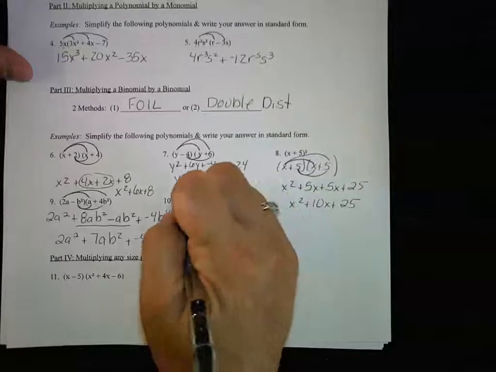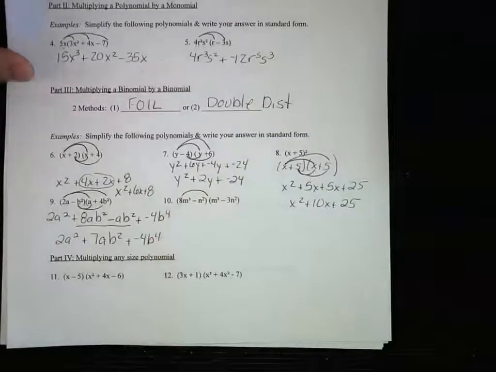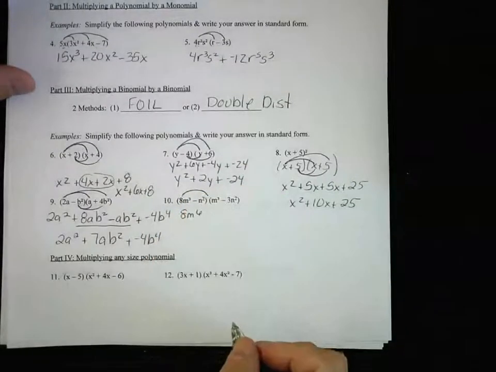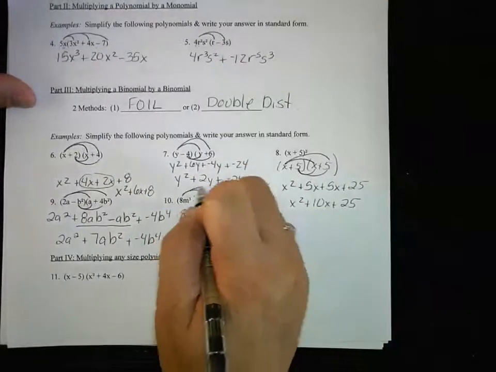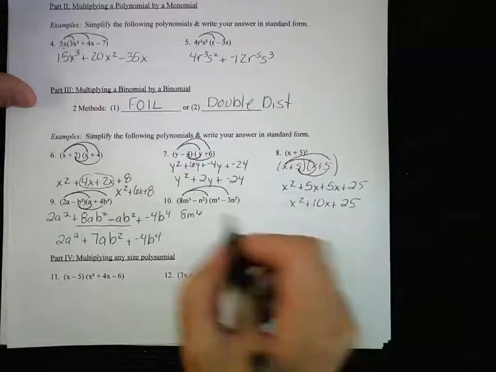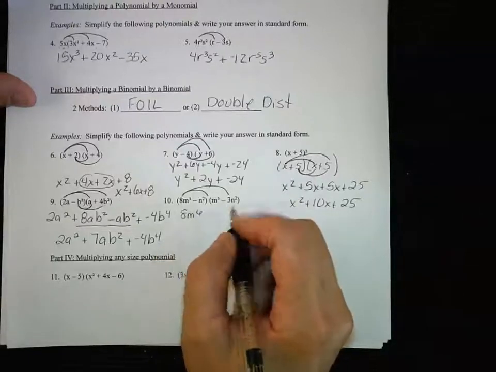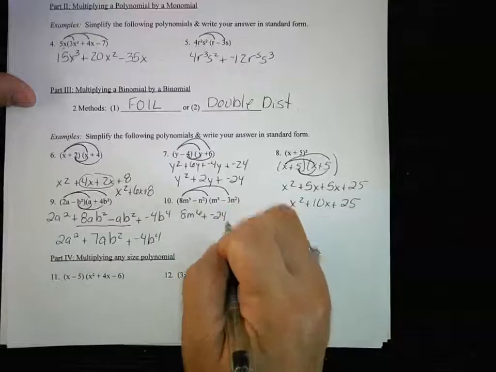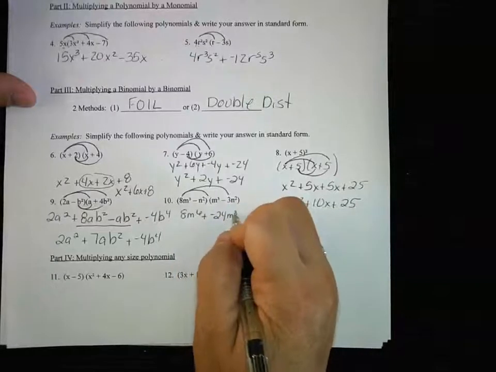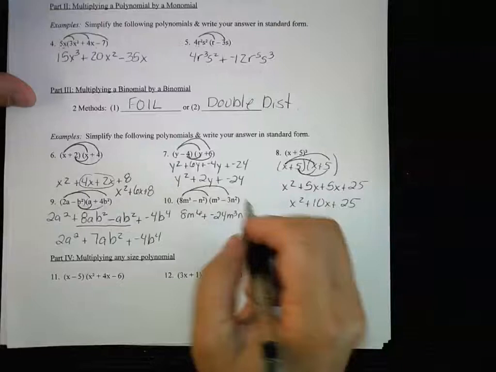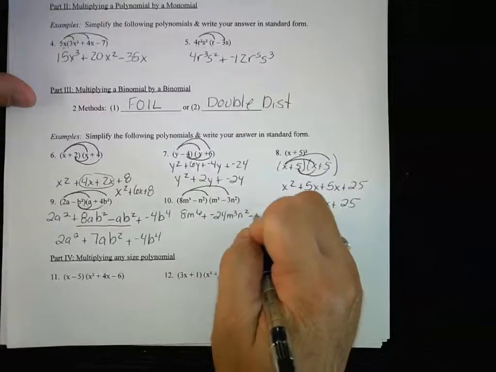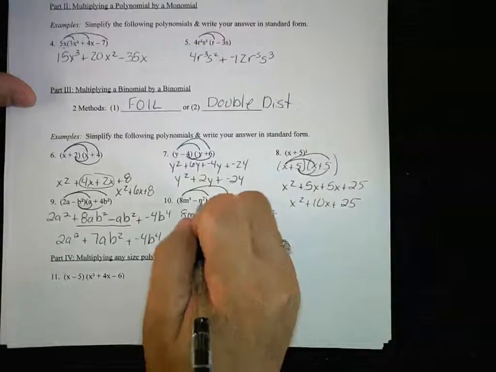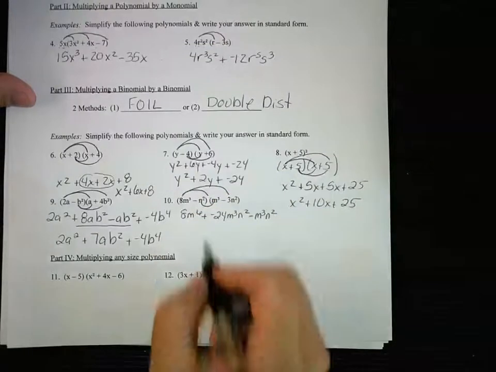Number 10, 8m to the third times m to the third is 8m to the sixth. 8m to the third times a negative 3n to the second is a negative 24m to the third, n to the second. Then we have a negative m to the third, n to the second. That's what you get when you multiply those two.